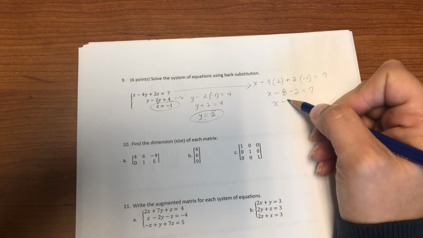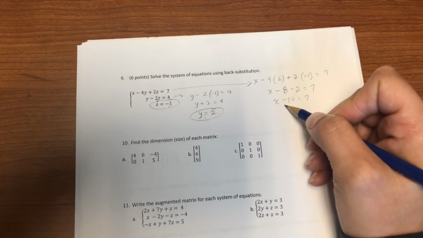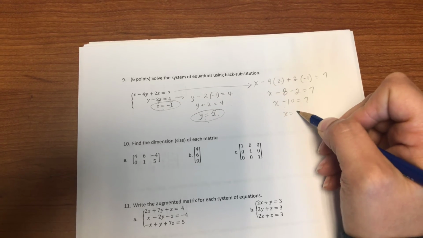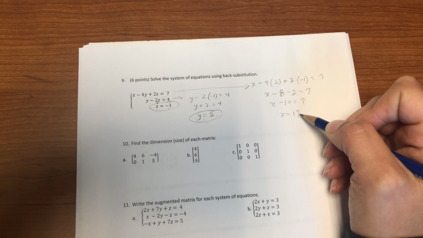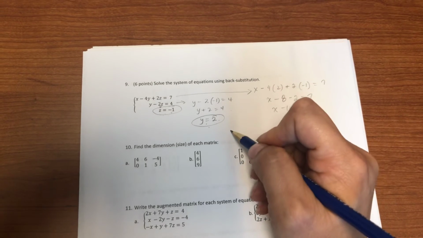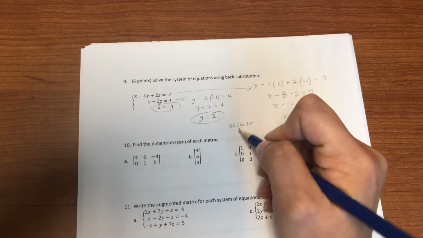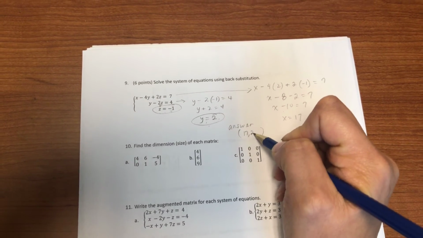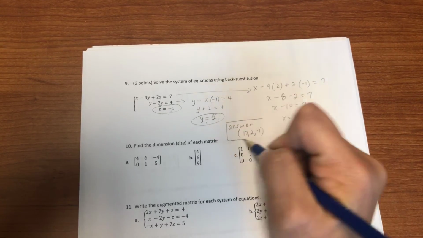Combine my like terms, that would give me x equals negative 10. When I add 10 to both sides, I get x equals 17. And so my answer would be x, y, z.